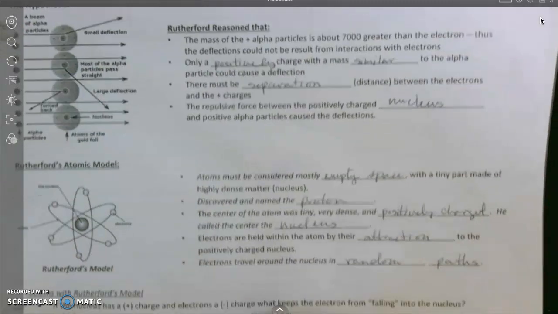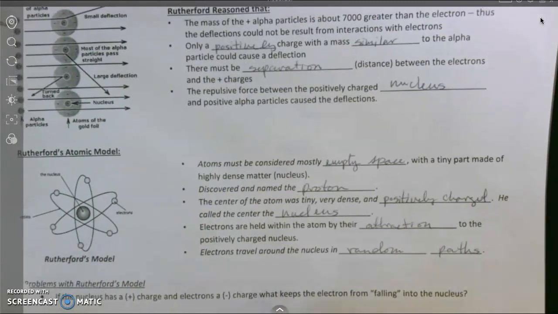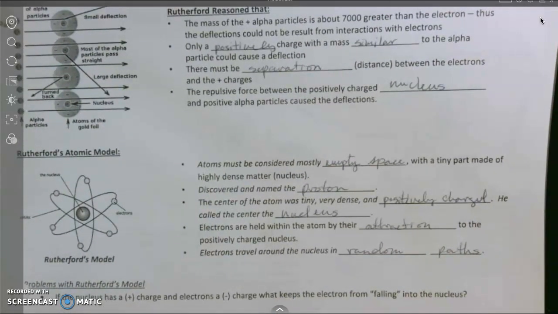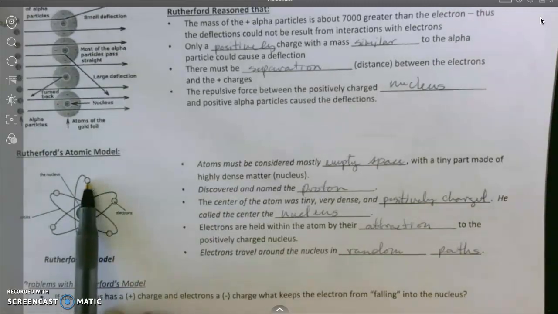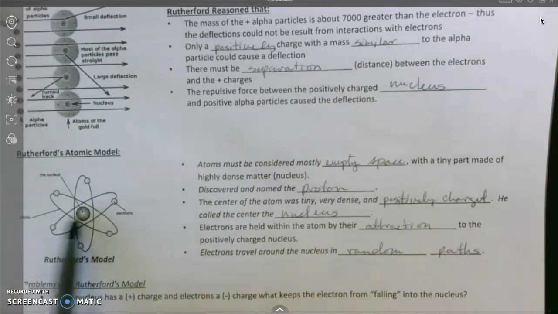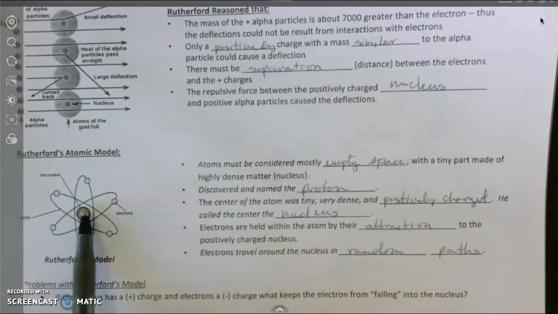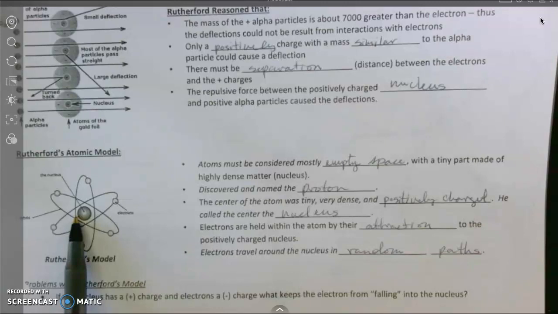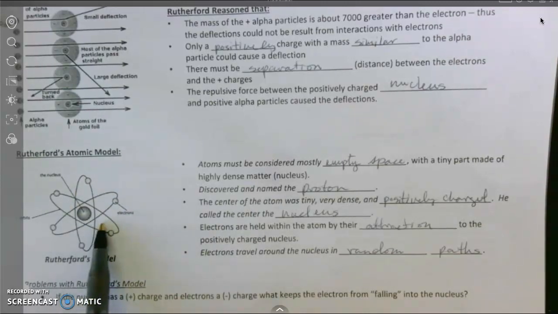Okay, so obviously there were some problems with this. The main one really is if we have these negatively charged electrons flying around, they're attracted to the positive nucleus. So why don't they just fall into the nucleus? Why do they continue traveling instead of just getting closer, closer, closer, and eventually falling into the nucleus because of that electrostatic attraction?